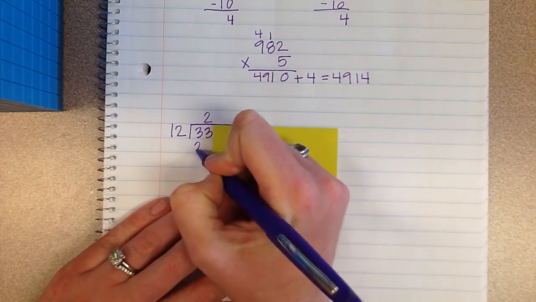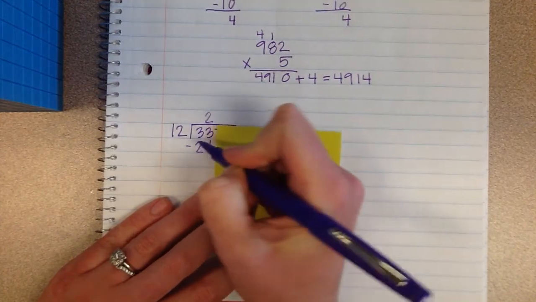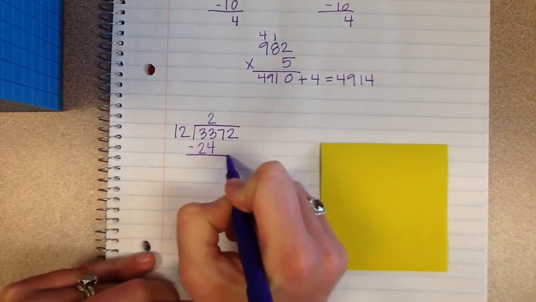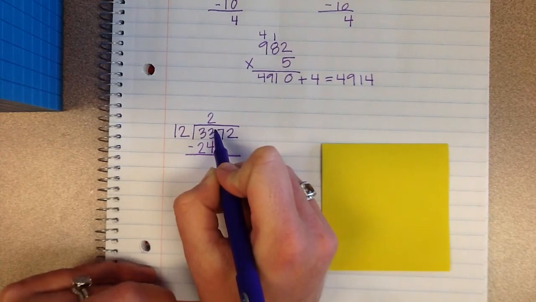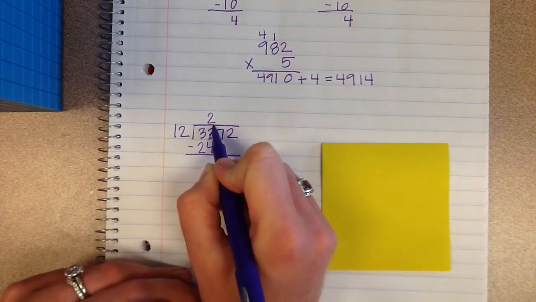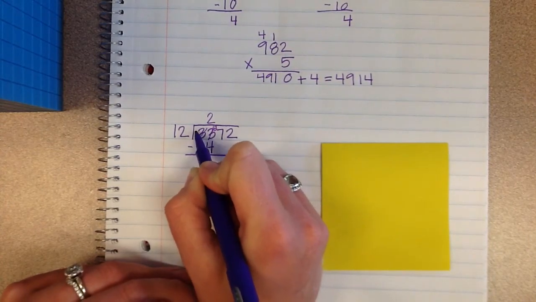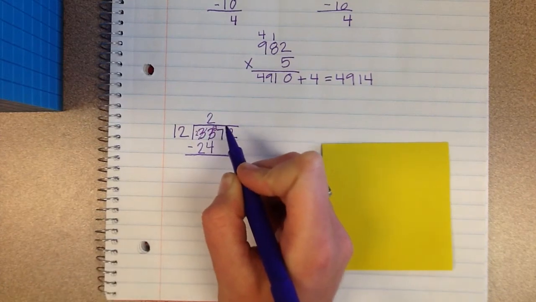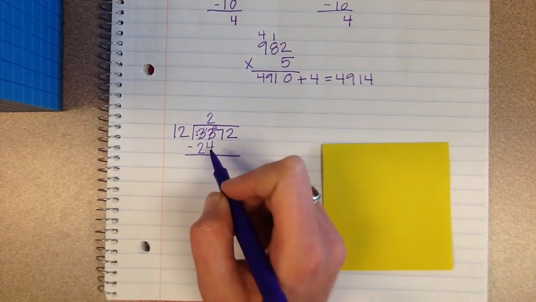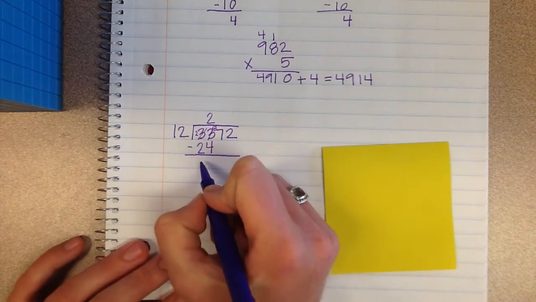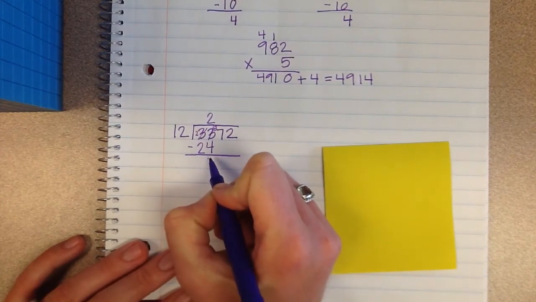12 times 2 equals 24. I'm going to just move that out of the way so I can subtract. I cannot take 3 from 4, so I have to make this a 13. And this becomes a 2. 13 minus 4 equals, let's see, 8. 9.